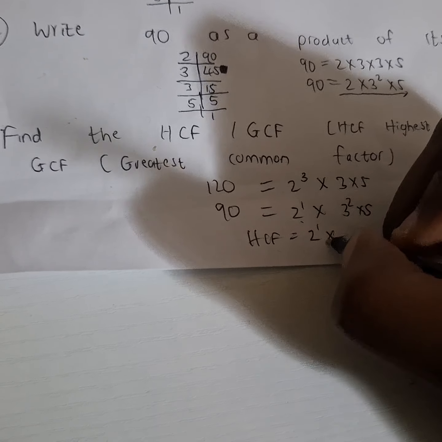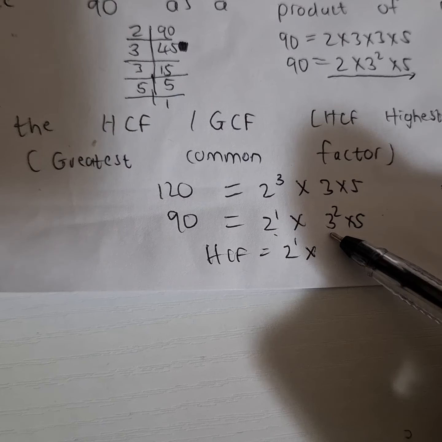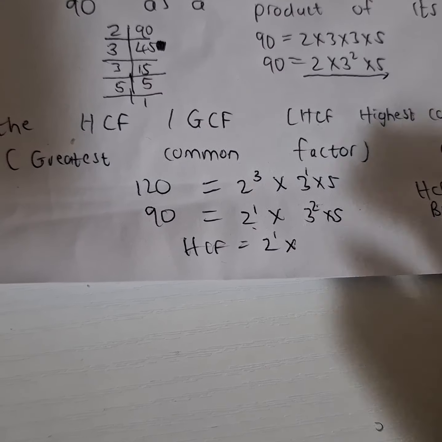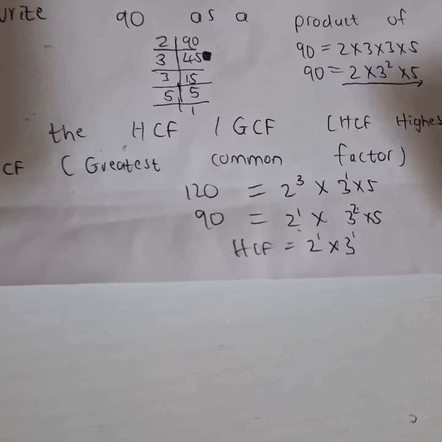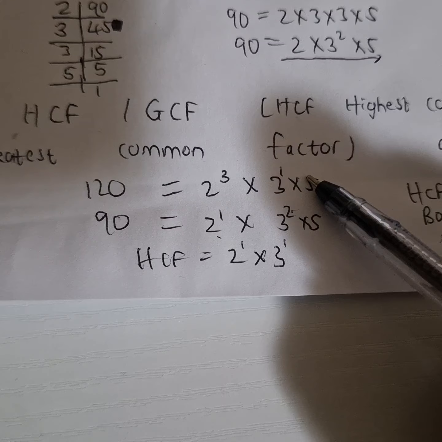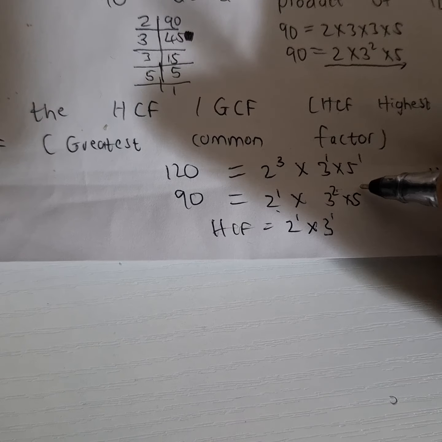Then we write as a product and we go to the next base. We have base 3 and base 3. But this one is raised to the power 1, this one is raised to the power 2. Which one has the lowest exponent? It has to be 3 to the power 1. We are done. Then we identify the common base that has the lowest exponent. Between 5 and 5, they both have to the power 1.